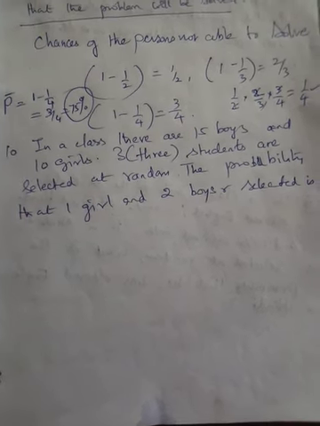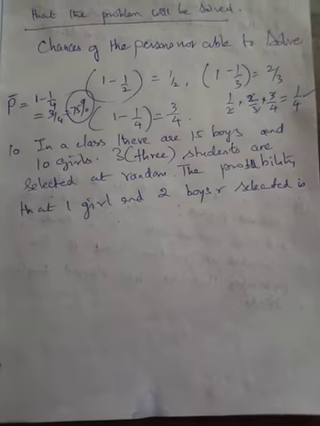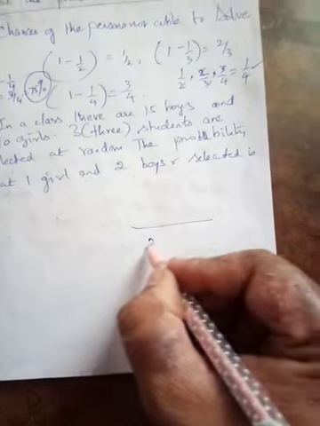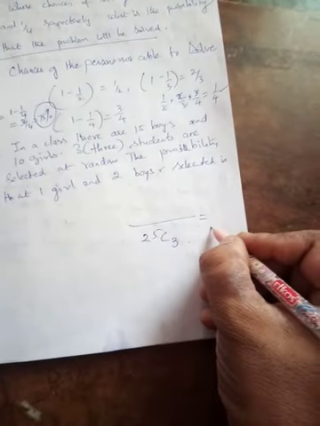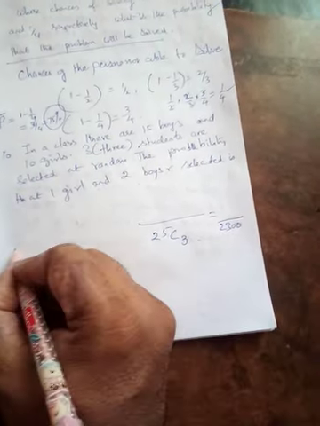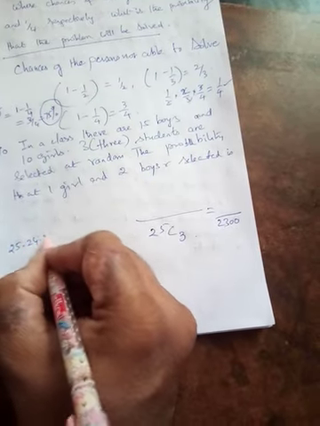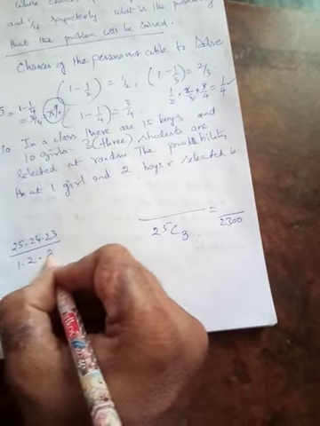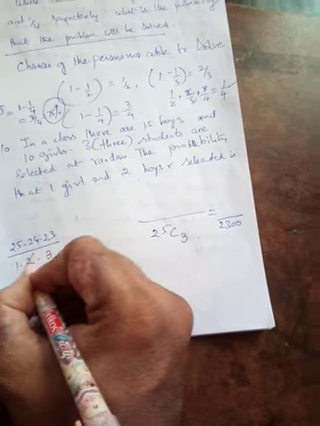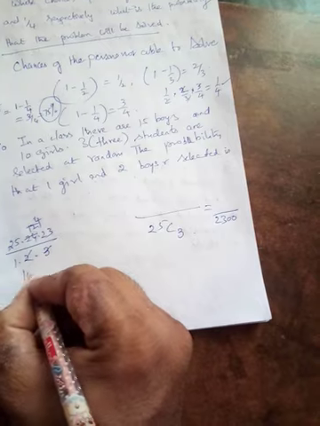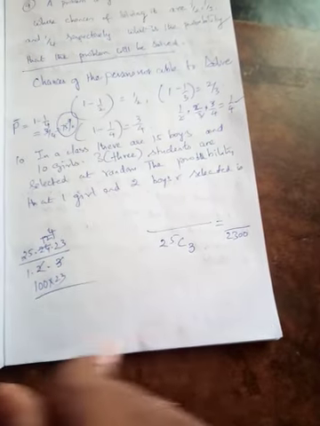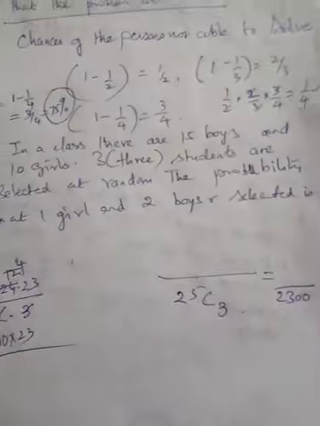It's a probability question which is very easy. There are totally 15 plus 10, 25 students. Out of these 25, 3 are getting selected, so the denominator is 25C3. 25C3 is 25 into 24 into 23 by 1 into 2 into 3. 2 12s are 24, 3 4s are 12, 25 4s are 100, into 23, that is 2300. So 25C3, my dear students, is the denominator.